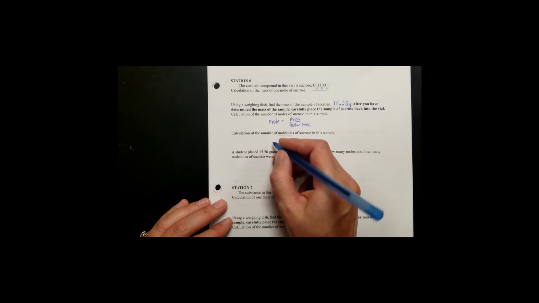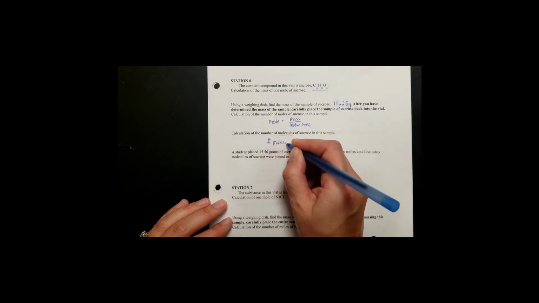So to figure out the number of molecules in this case, we're still going to be taking the moles that we calculated up here and multiplying it by Avogadro's number.